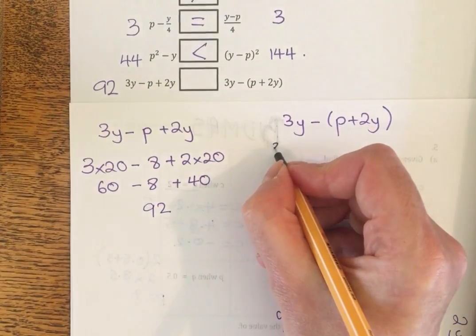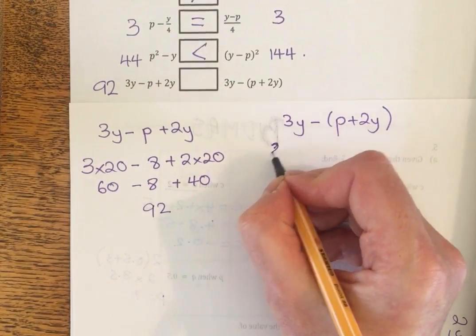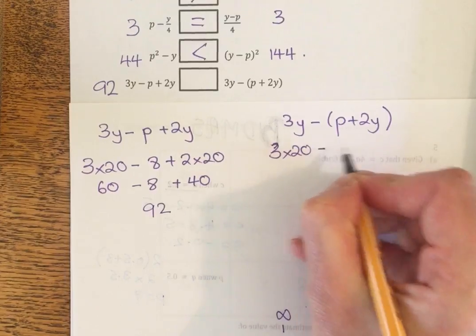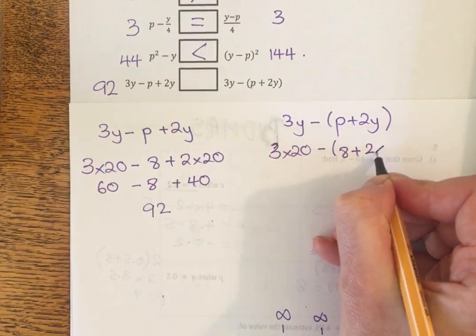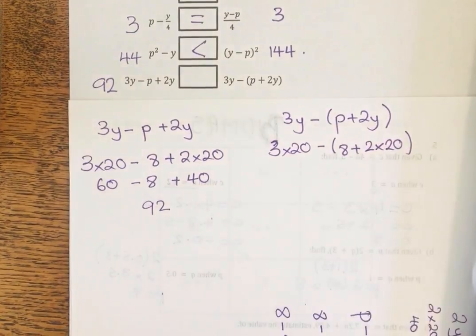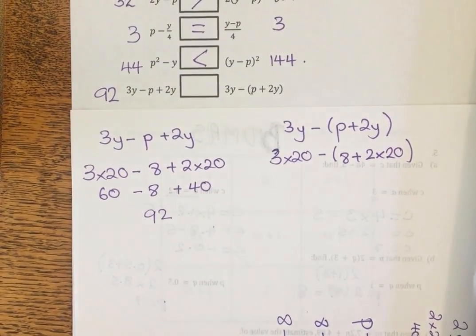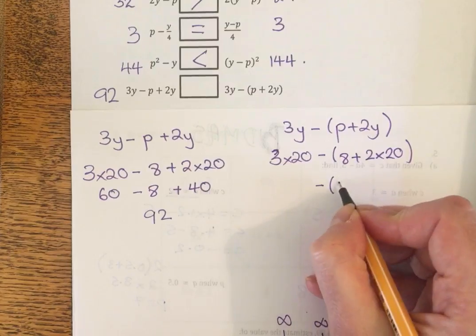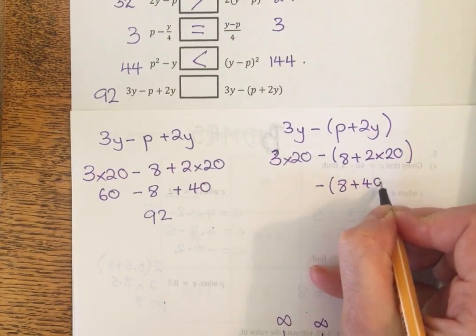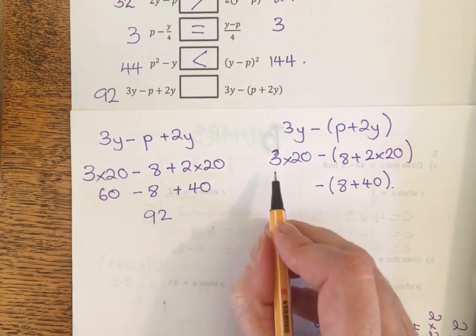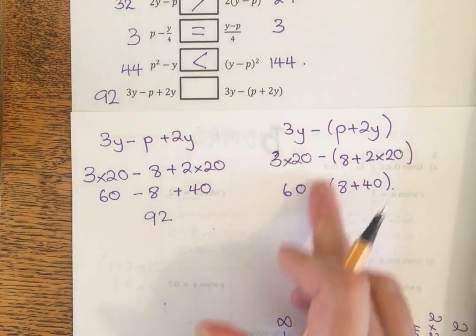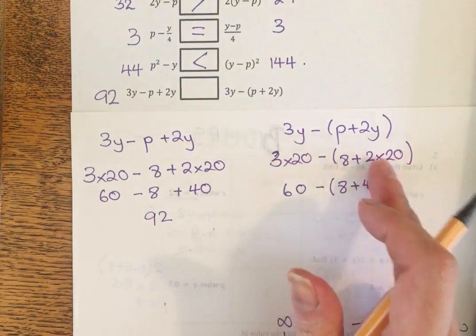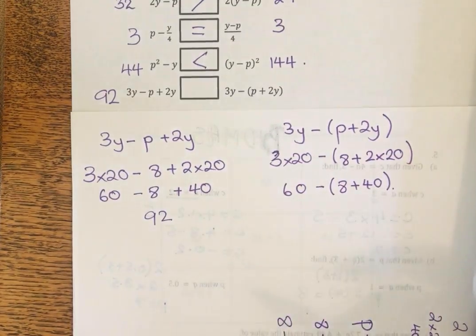Now, 3y minus (p plus 2y). So this is 3 times 20, minus, the p is 8, plus 2 times 20, because my y is 20. So I do my brackets first. So that's 8 plus 40, and this one is going to give me 60. So my subtraction is done last. Because that doesn't interfere with that, I can do them on the same row.